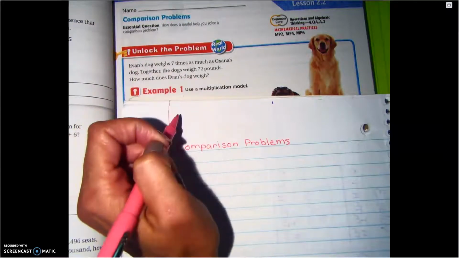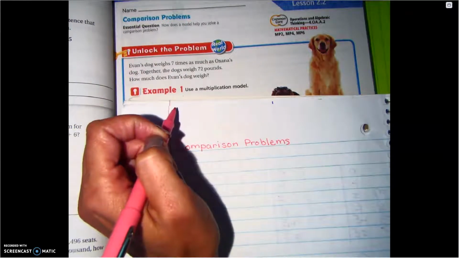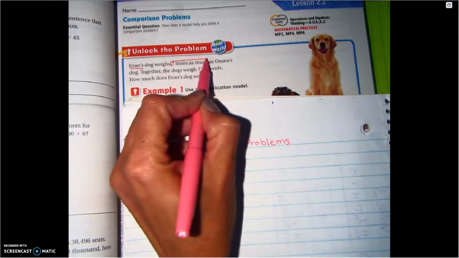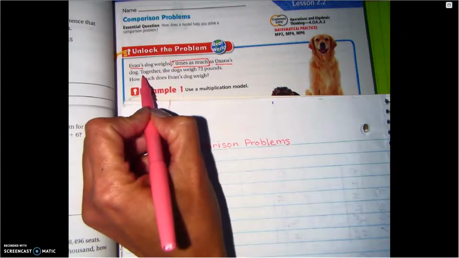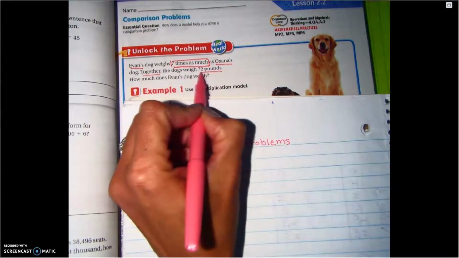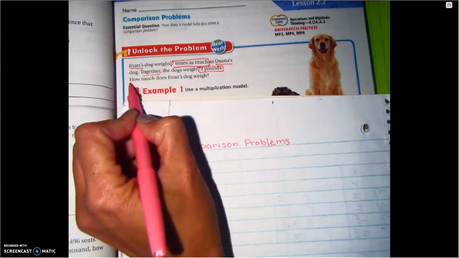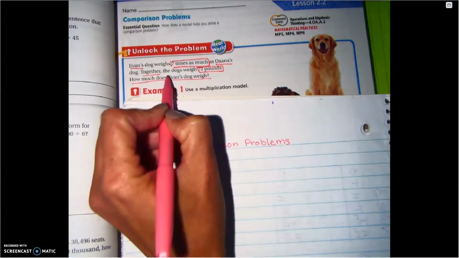Okay, so before I even write anything down, I've got to start doing my cubes. So we know that Evan's dog is 7 times as much as Oksana's dog, and together they weigh 72 pounds. We want to know how much Evan's dog weighs. Now this is actually a multi-step problem, so we're going to take some steps with this.